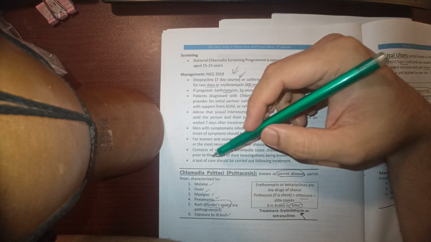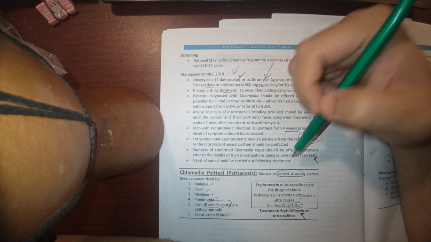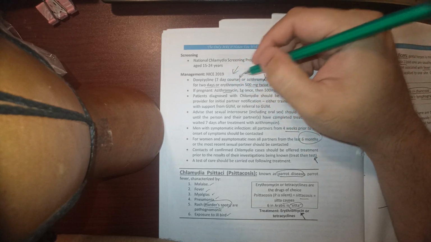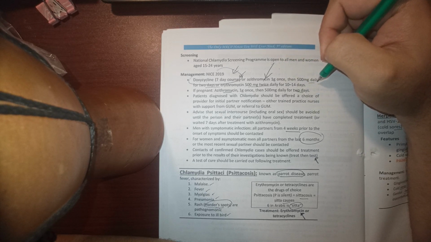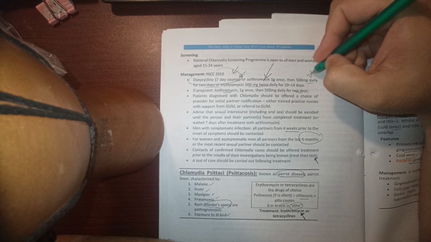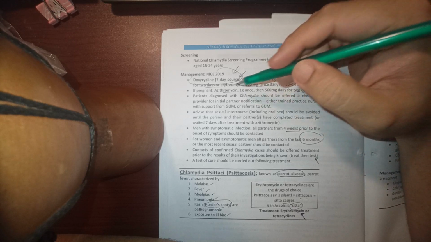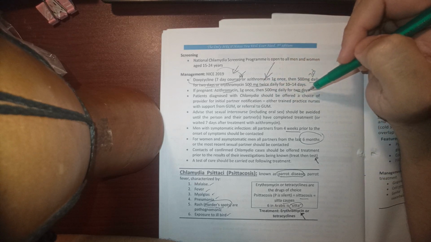Okay. A test of cure should be carried out following treatment. Okay, so what is the treatment? 7-day course of doxycycline is the main treatment, or azithromycin 1 gram once, then 500 mg daily for 2 days, or azithromycin 500 mg twice daily for 10 to 14 days. For pregnant women, azithromycin 1 gram once, then 500 mg for 2 days. Same one, just no doxycycline.